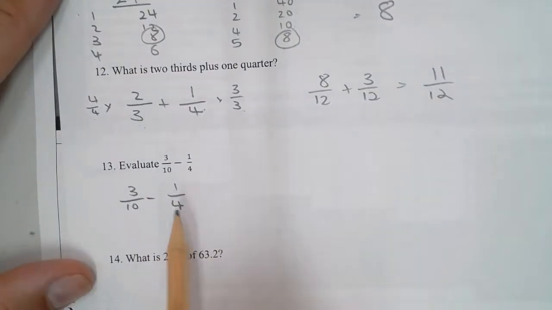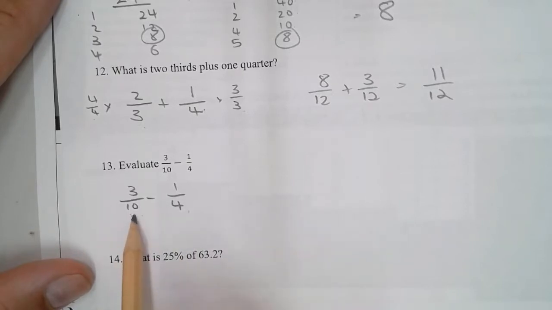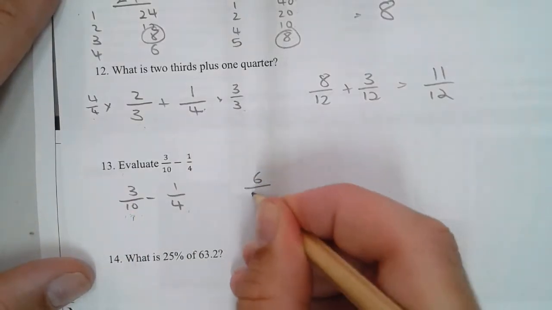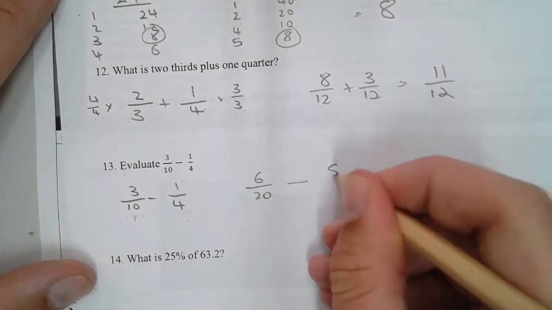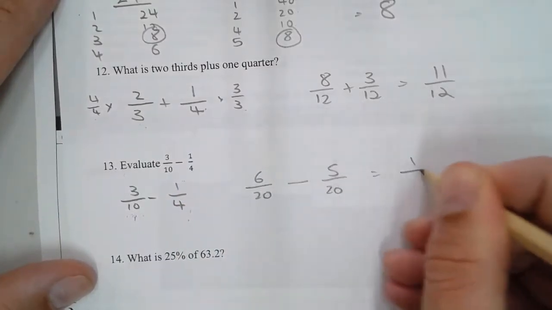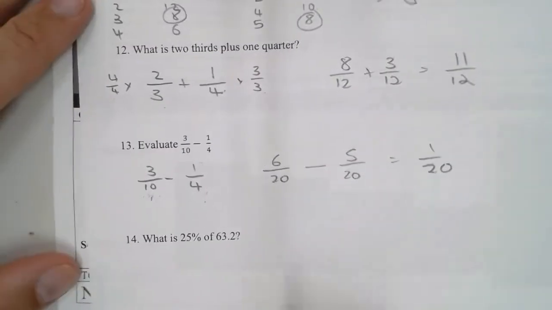13 is the same question, but we're subtracting. Now, really what we're doing is we're looking for the lowest common multiple of both of these numbers. In this case, it would be 20. So to get that to 20, we're timesing this by 2/2 to get 6/20. To get this out of 20, we're timesing it by 5/5 to get 5/20. Your answer is 1 out of 20.